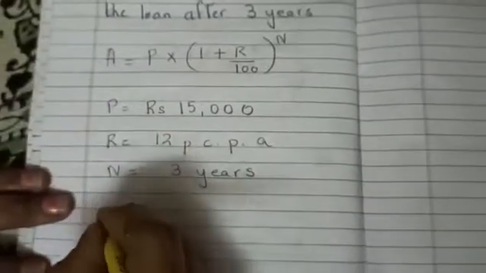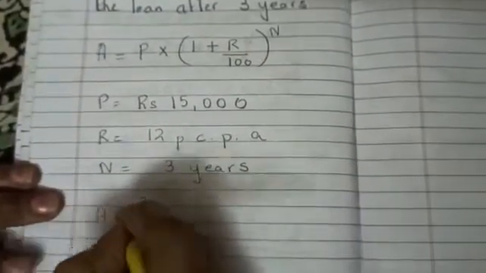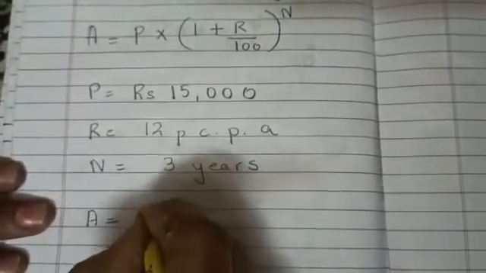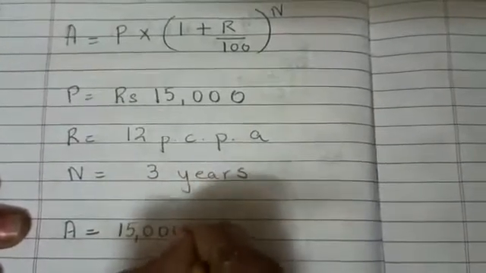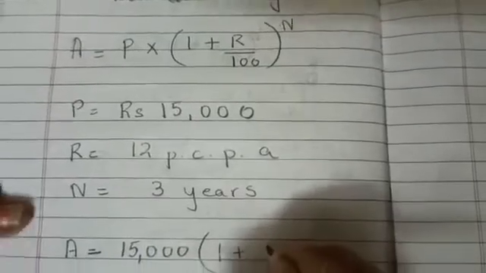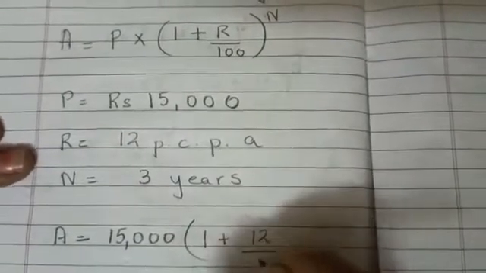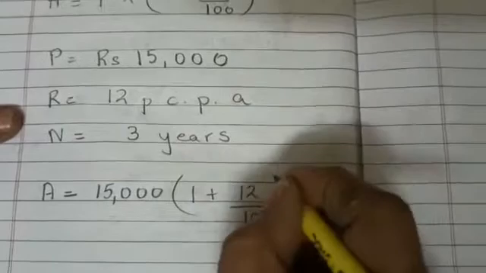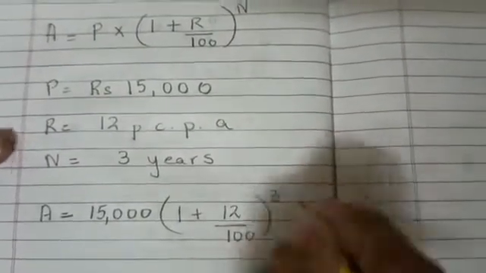Substituting in the formula, we get A is equal to 15,000 in bracket 1 plus R, which is 12, upon 100, the whole raised to the power of 3.